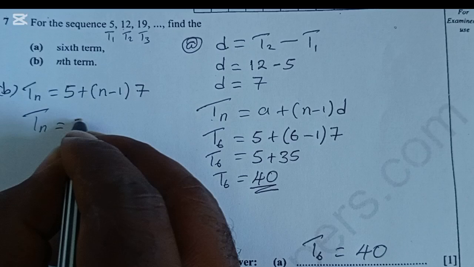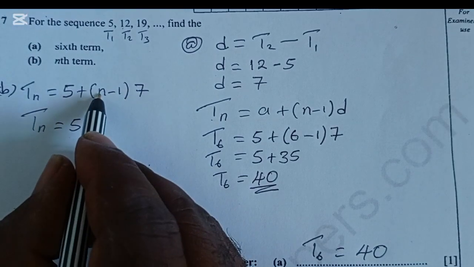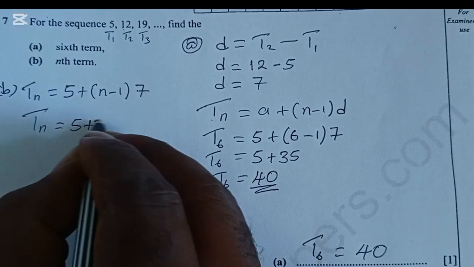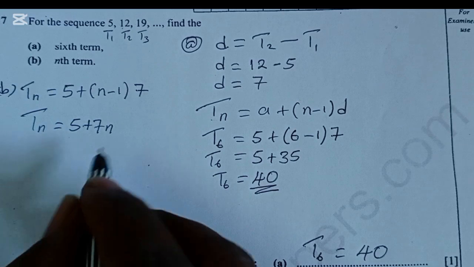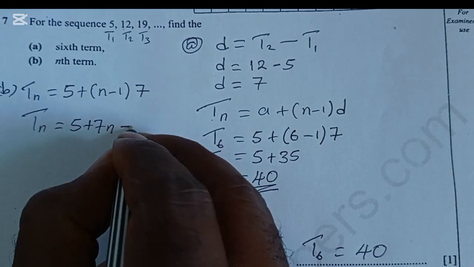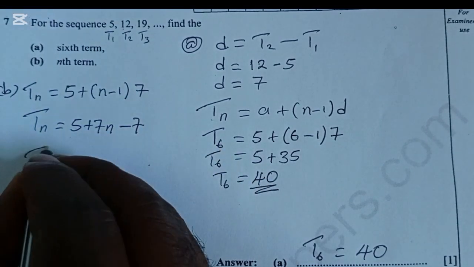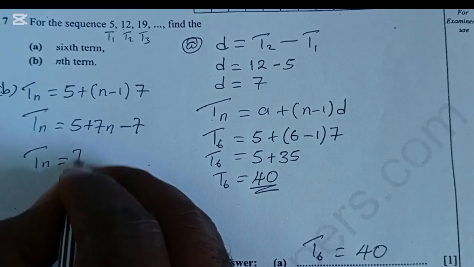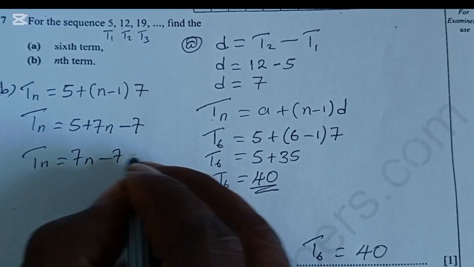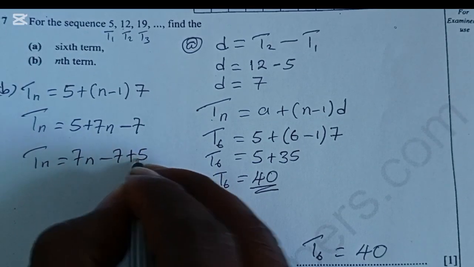So nth term is equal to 5 plus 7 times n, that is 7n, and 7 times 1, that is 7. So nth term is equal to 7n minus 7 plus 5.